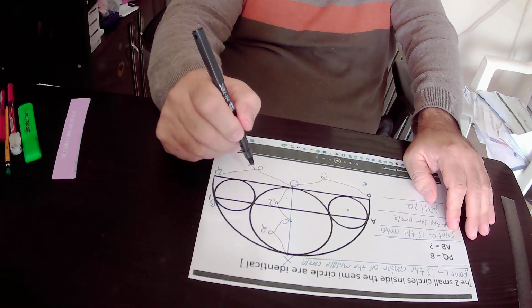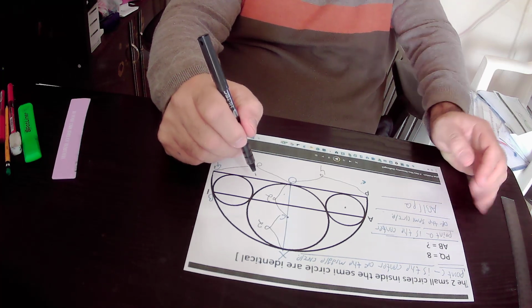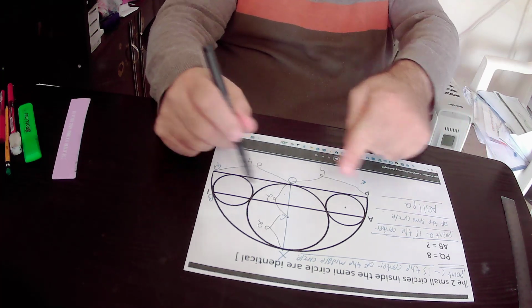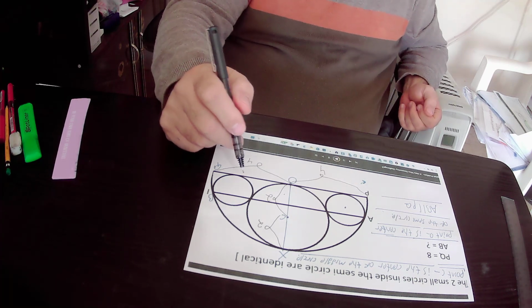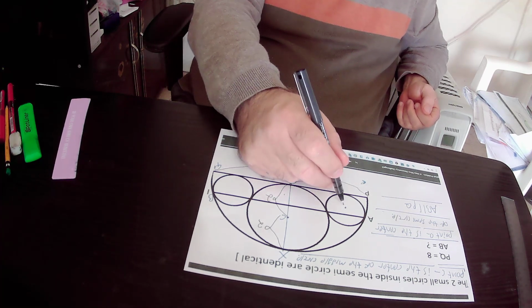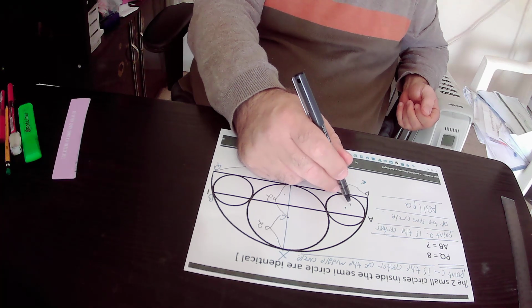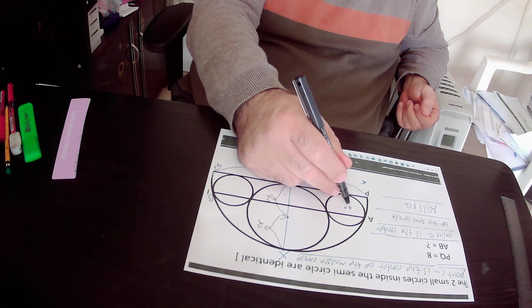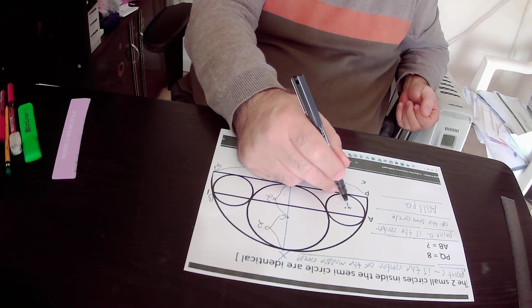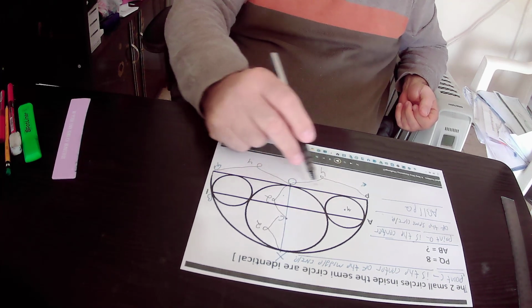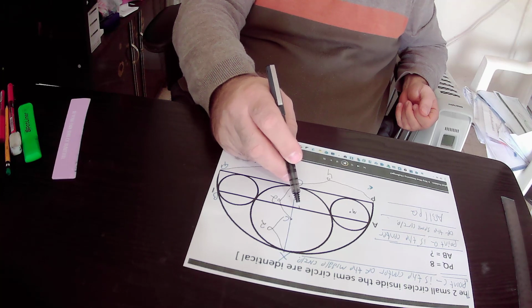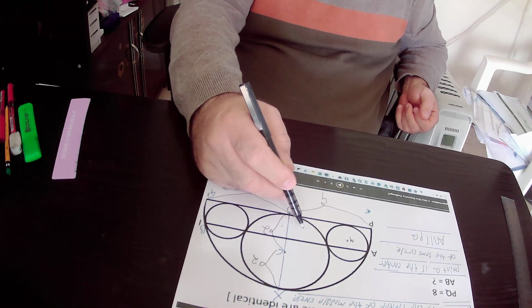And we also know that AB is parallel to PQ. We will define the center of this small circle as point M. Then we join together points M and C by a straight line.